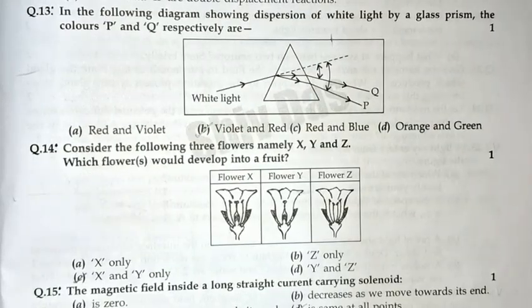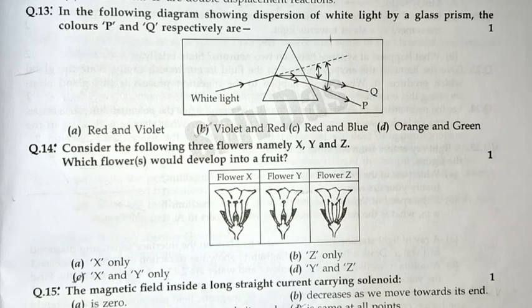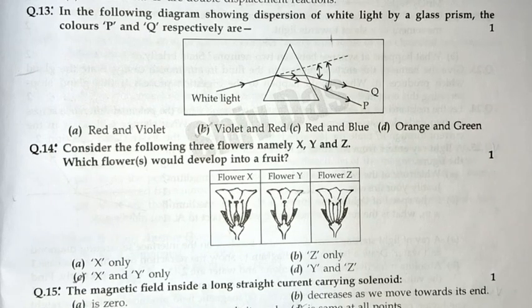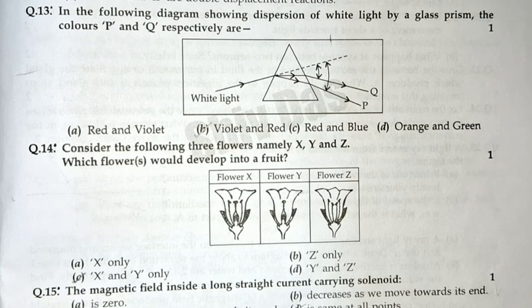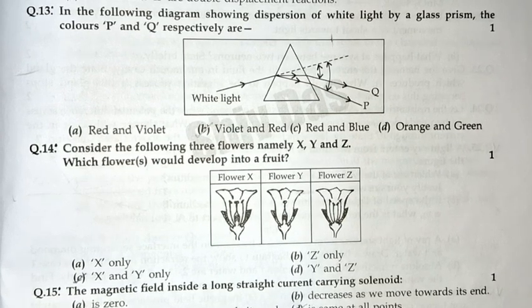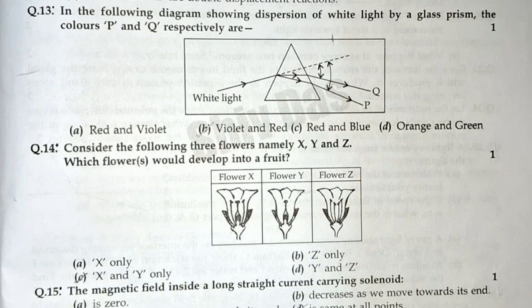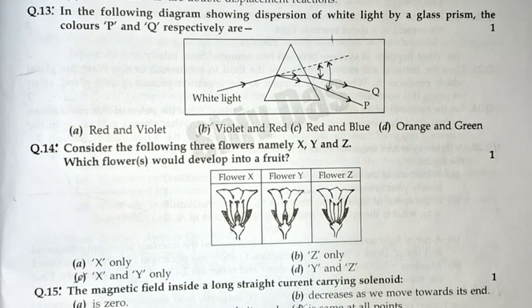Question number 13. In the following diagram showing dispersion of white light by a glass prism, the colors P and Q respectively are violet and red. Question number 14. Consider the following three flowers, namely X, Y and Z. Which flowers were developed into a fruit?